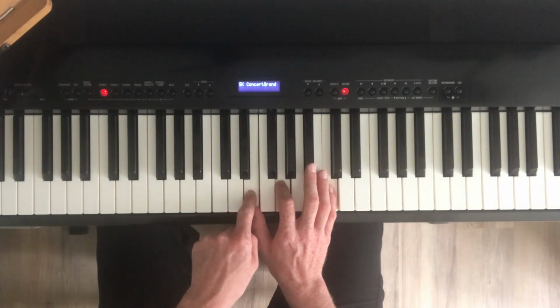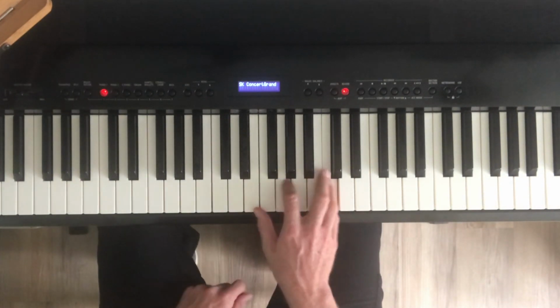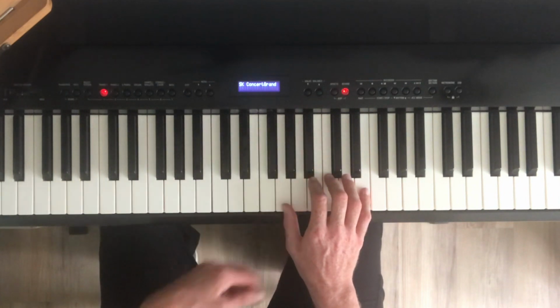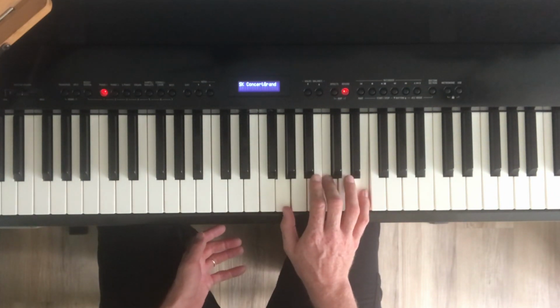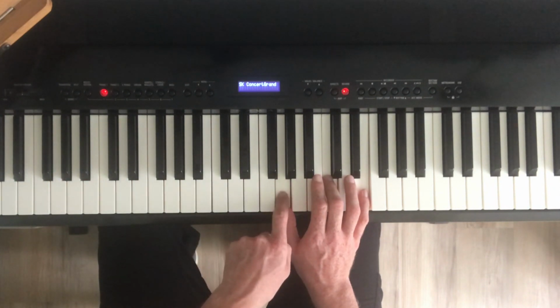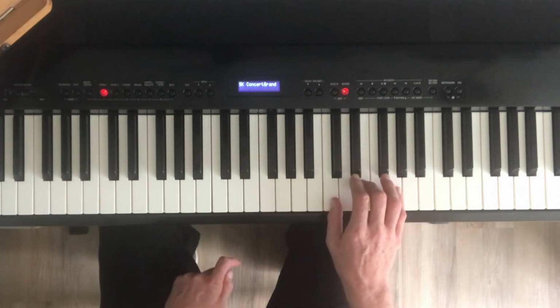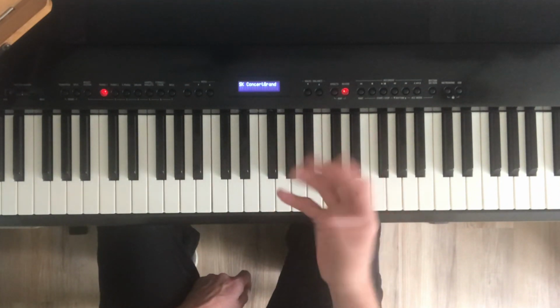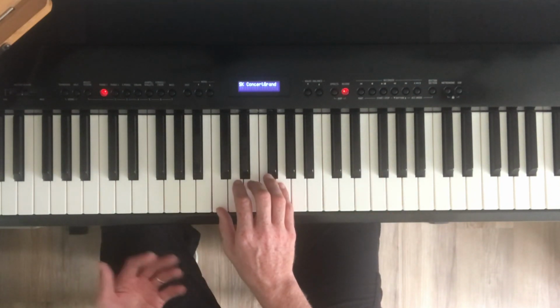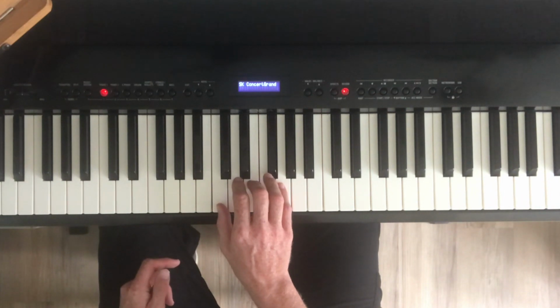Now if we move that E, which is now on the bottom, and put that on the top, now the root's in the middle, this is what's known as second inversion. Then if we move that shape again, now we take the G and put that on the top, we're back to root position again. Another way of looking at it is that you can figure out how the root moves around.